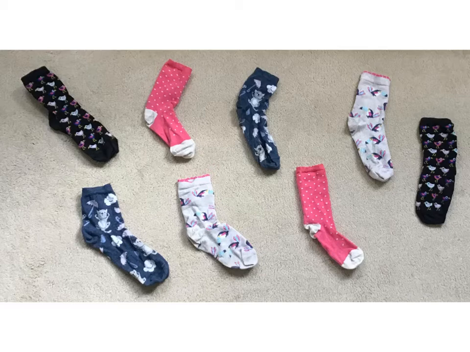How many socks can you see all together? Count with me. 1, 2, 3, 4, 5, 6, 7, 8. We have 8 socks all together.